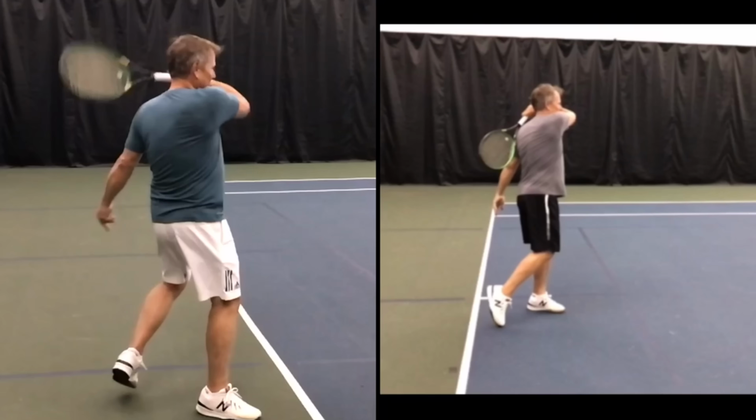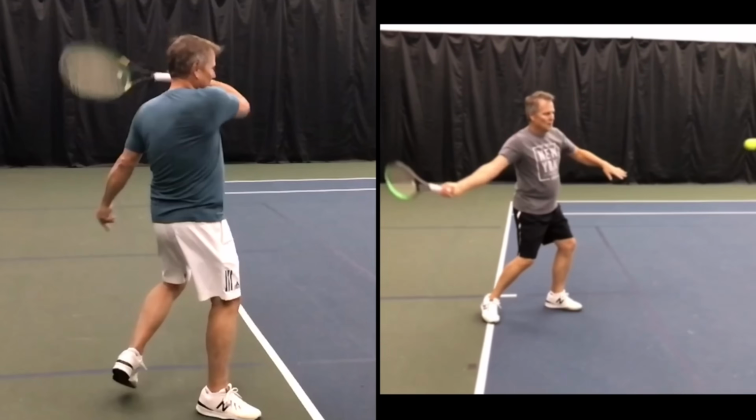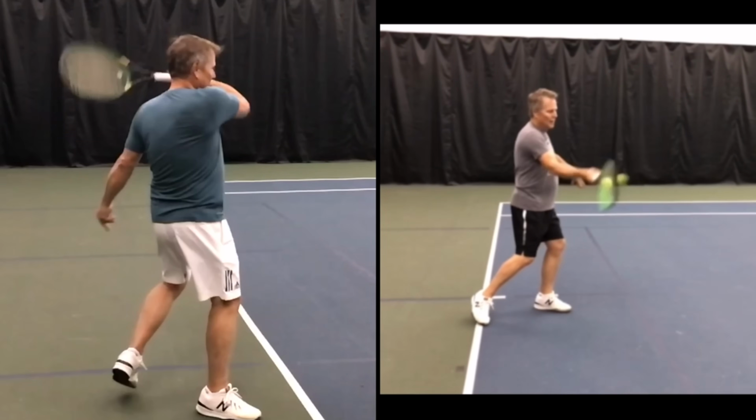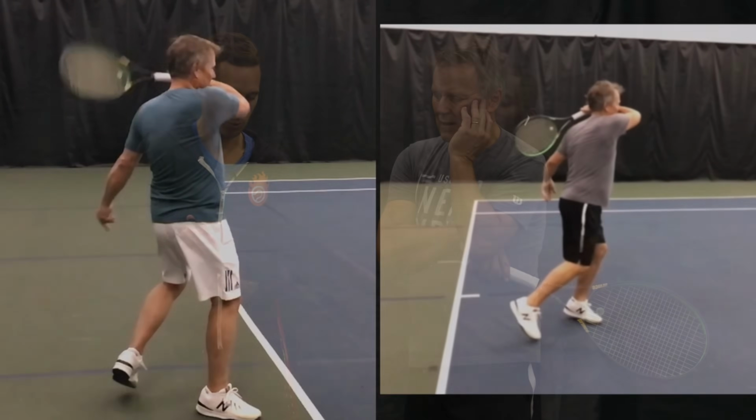This is one of the tighter ones now, on the right. Still a good step in the right direction, but the one that we want to see is more with the release of the arm and the hand and the shoulder.